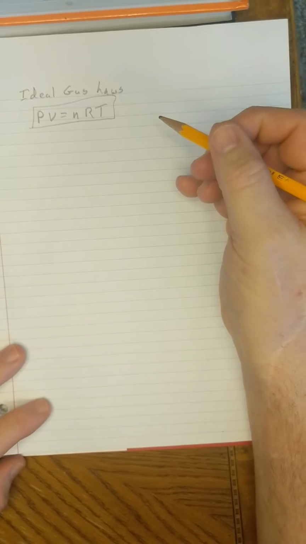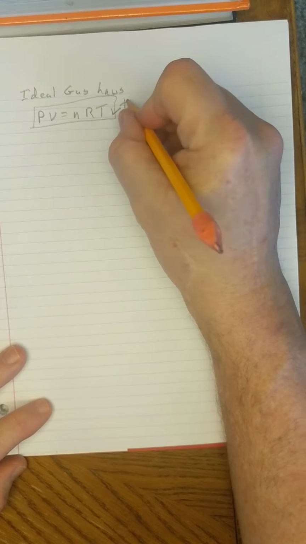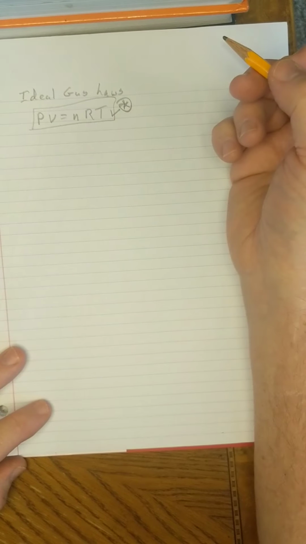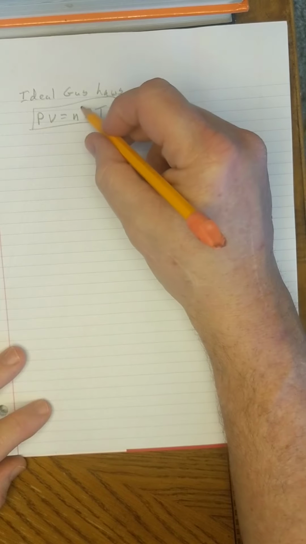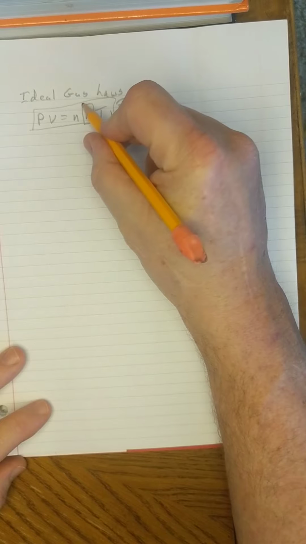Okay, I'm going to derive the basic gas laws from PV equals nRT. Now, this is the one you need to know. If you know any equation, know PV equals nRT. Now, in deconstructing this, I'm going to kind of reverse engineer it.